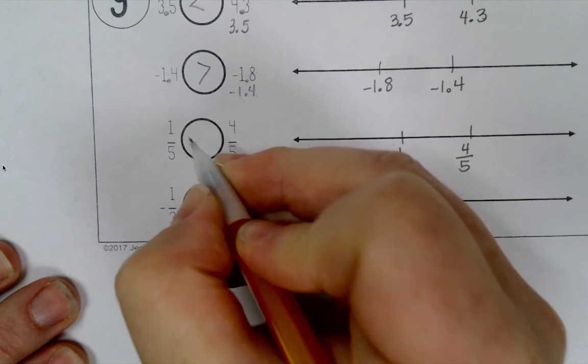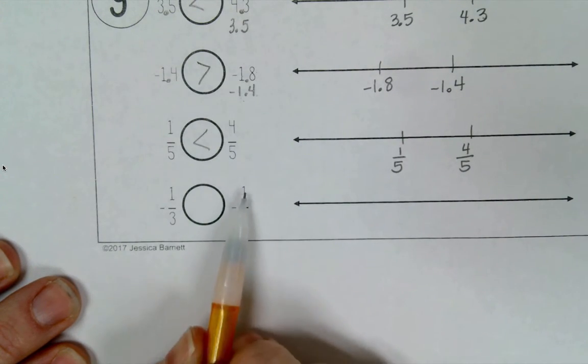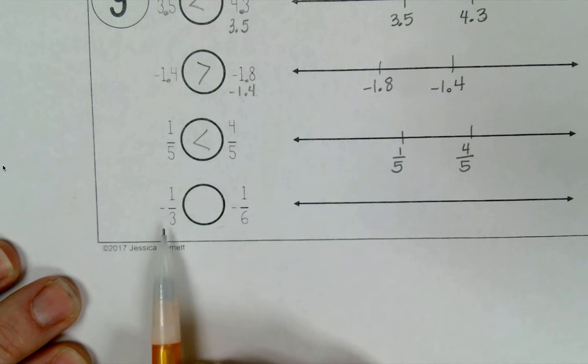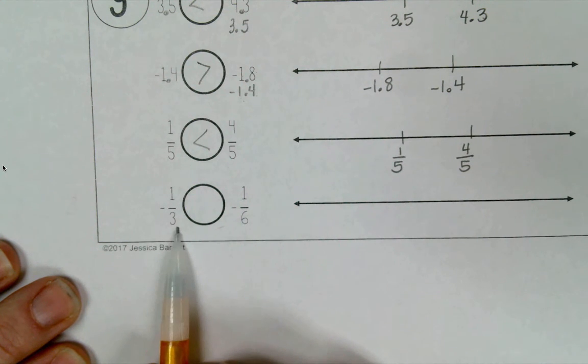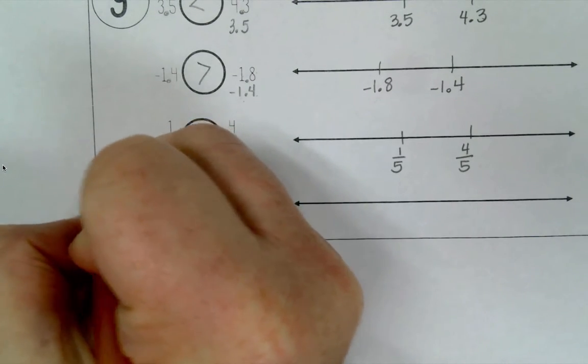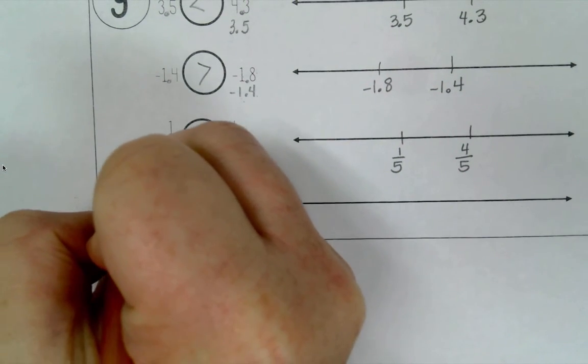Right there. And then my last pair, I have negative 1/3 and negative 1/6. Before I can compare, I need to make an equivalent fraction. And 3 is also a factor of 6. So I am going to do 1/3, but it's still negative. How do I get from 3 to 6? I multiply by 2.